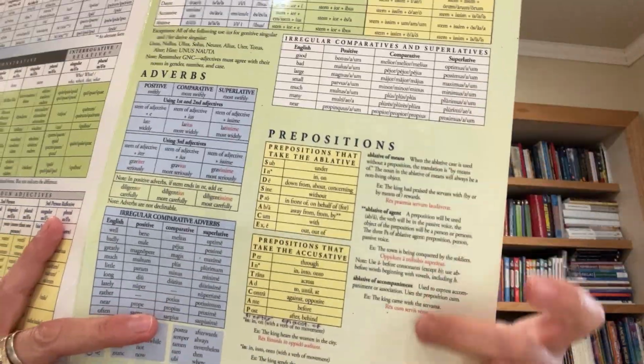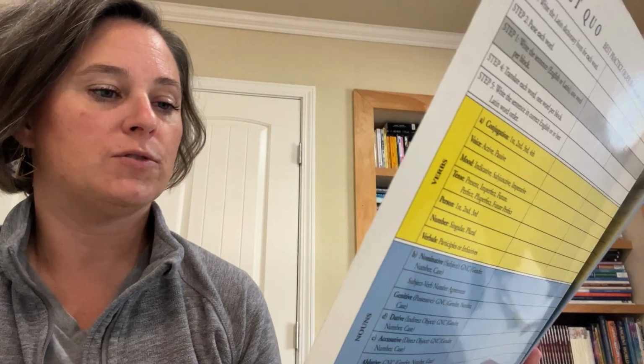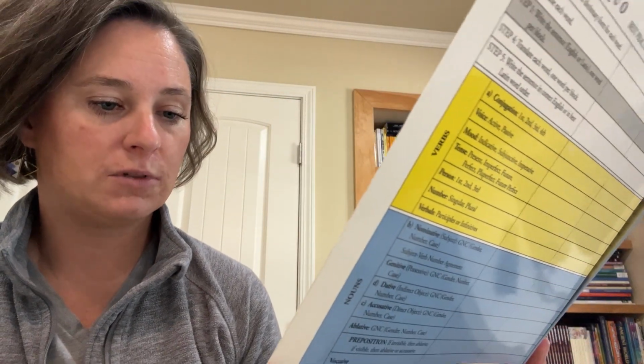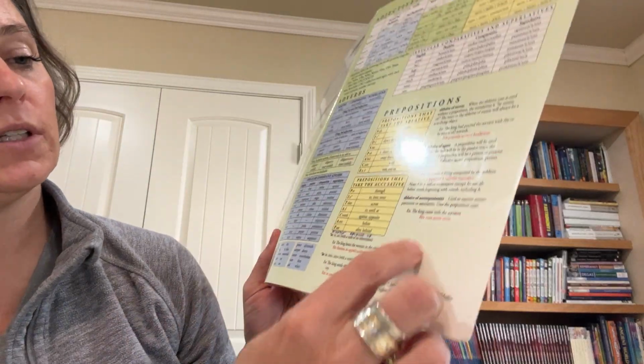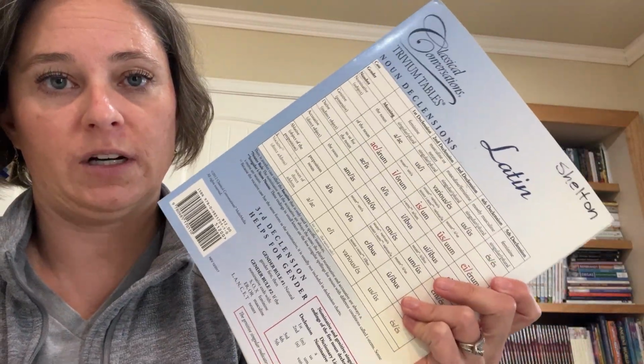Speaking of ablative, this whole section over here is the different forms of ablative. So ablative of means, ablative of agent, ablative of accompaniment. So if you forget any of that, it's spelled out really clearly when do you use what. Anyway, I find this extremely helpful all in one very compact place.